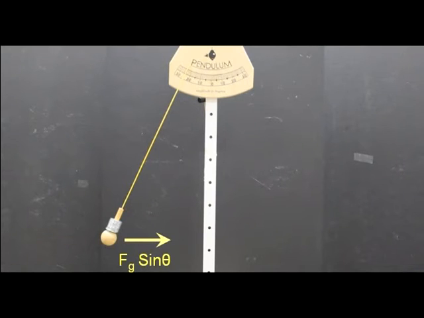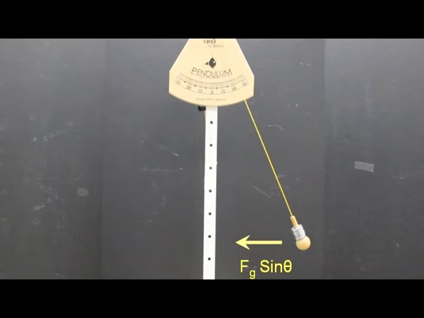When the bob is on the left side, the restoring force is towards the right. Gravity is trying to pull it back down towards the equilibrium position. When the displacement is on the right, the restoring force is to the left. The restoring force is always opposite the displacement.